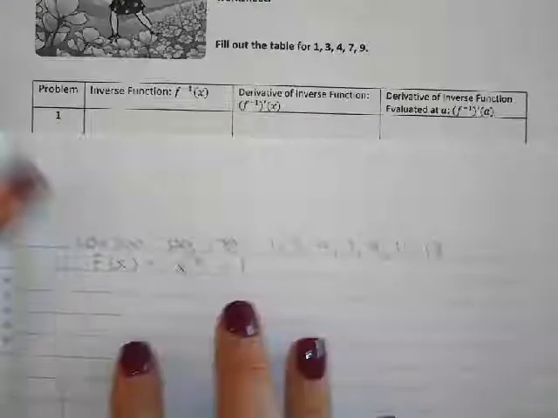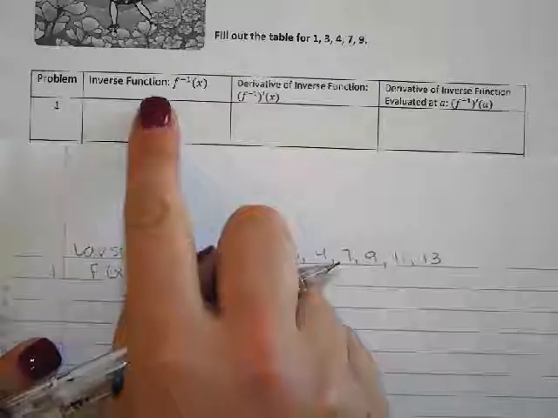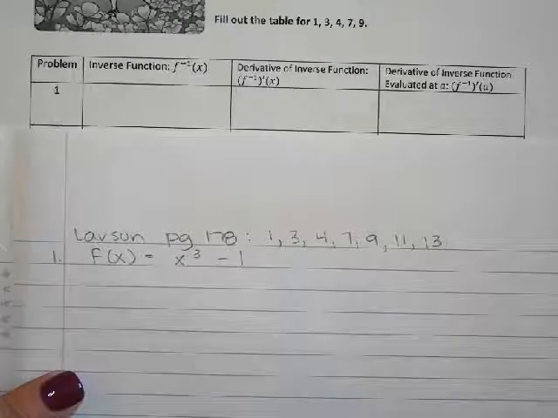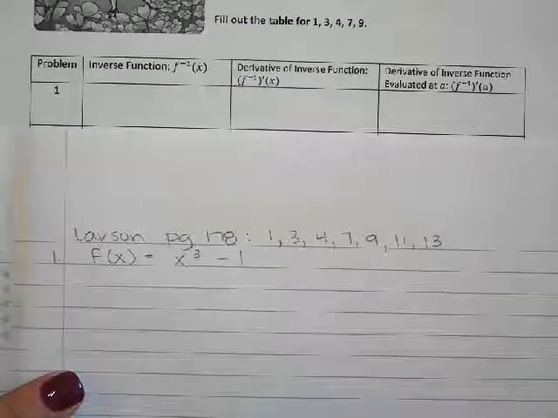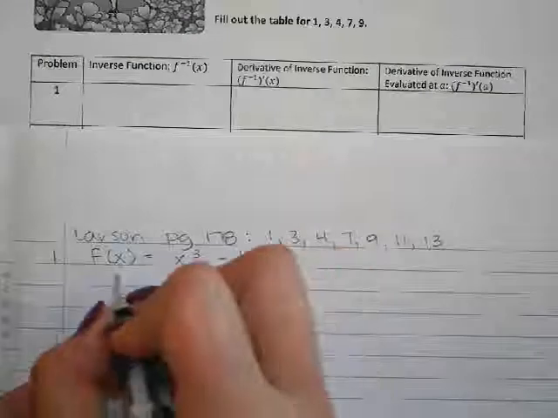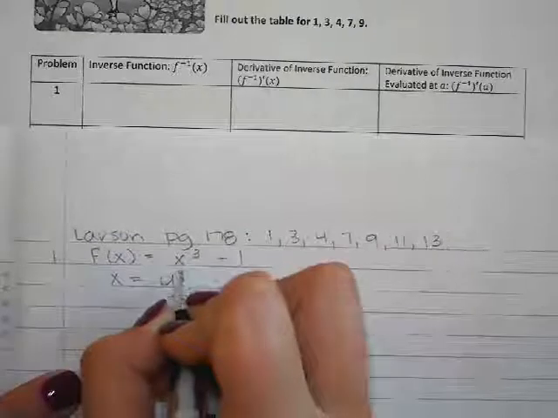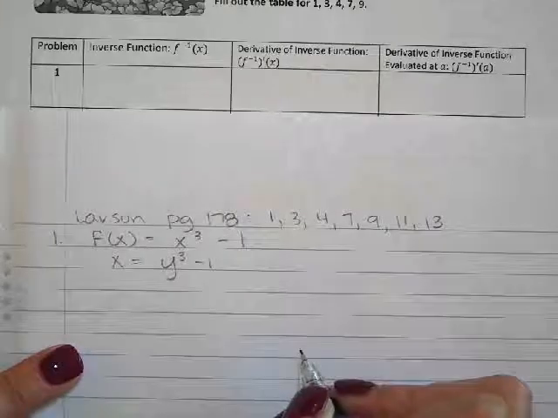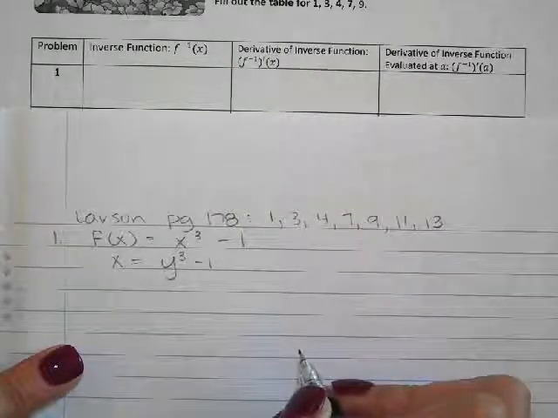Okay, so on the chart, the first thing they want us to do is find the inverse function. Switch the x and the y. So x equals y cubed minus 1. And then solve for y.